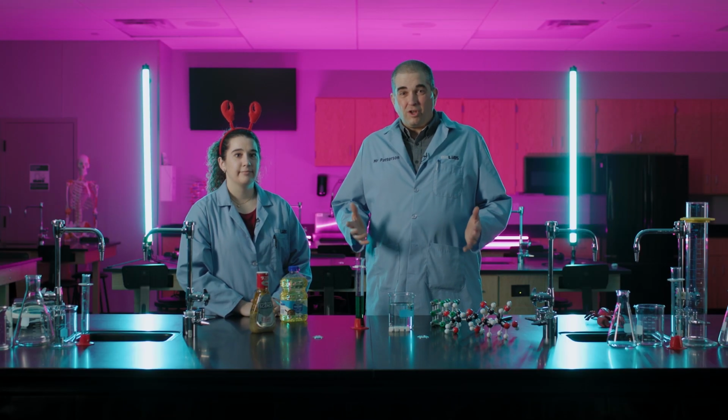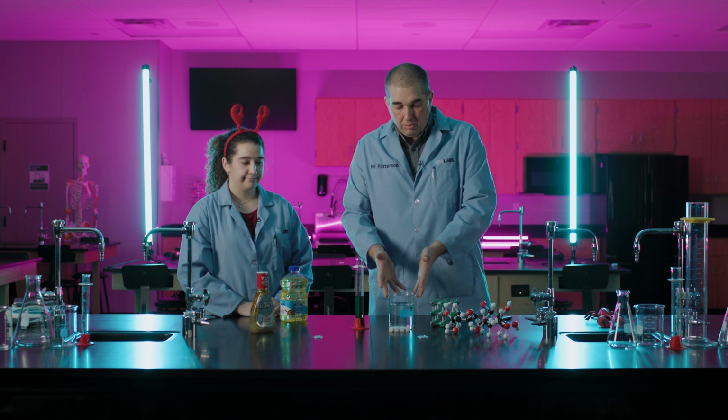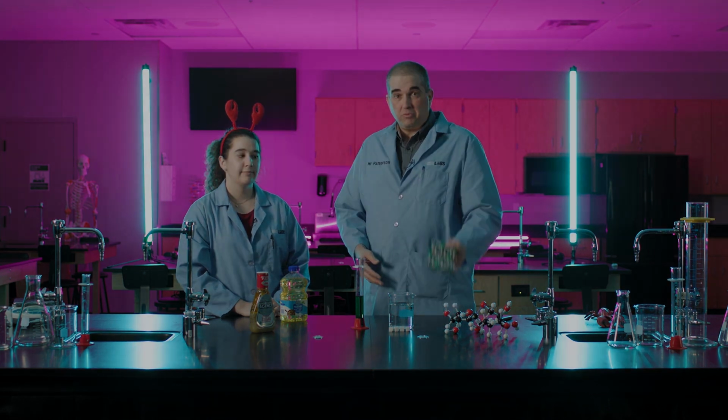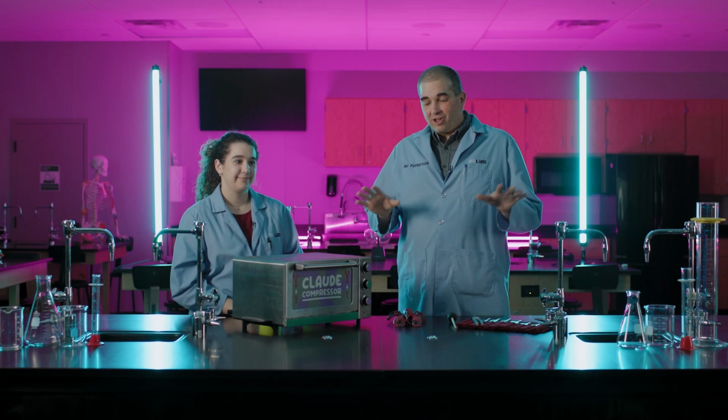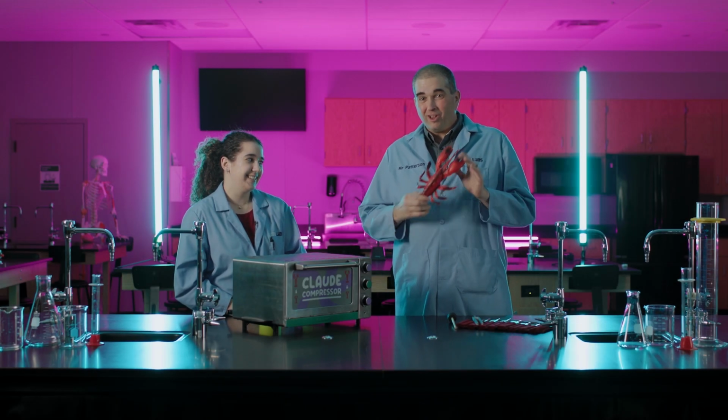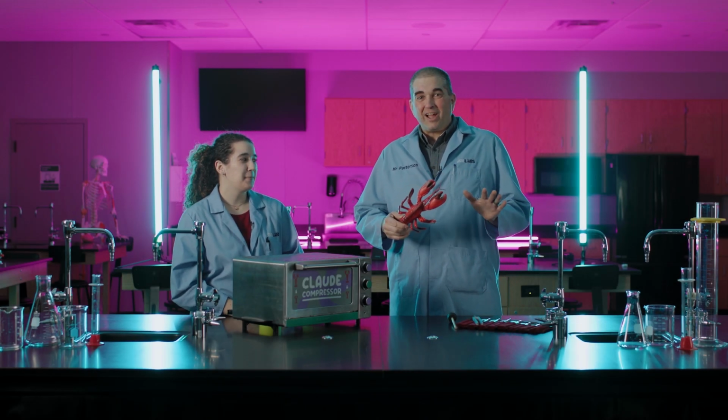But not everything dissolves in water. This sugar cube dissolves in water, and salt will dissolve in water. So we're gonna send Claude in on the job through the Claude compressor and let him check out the waves.